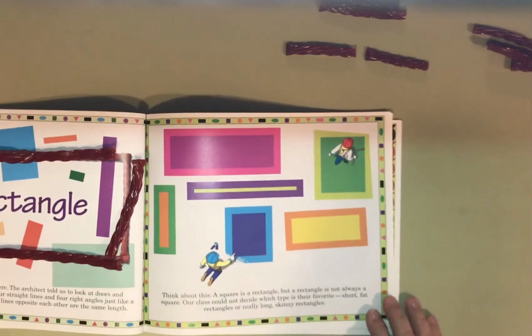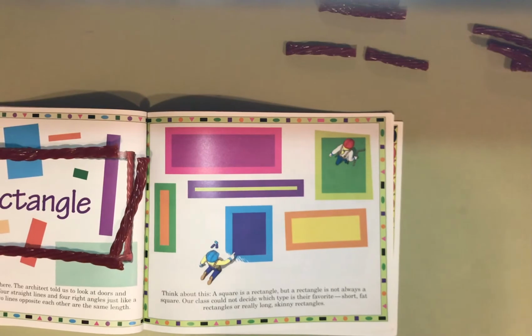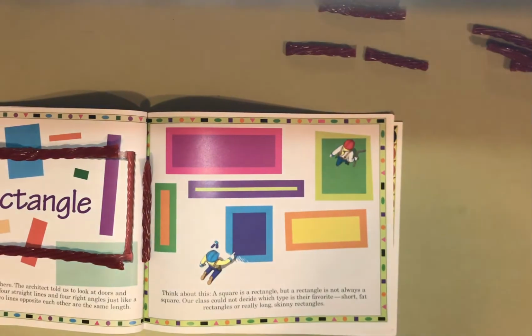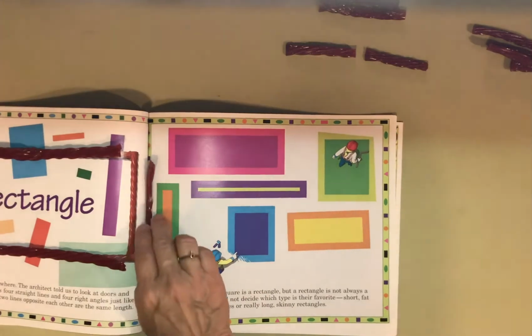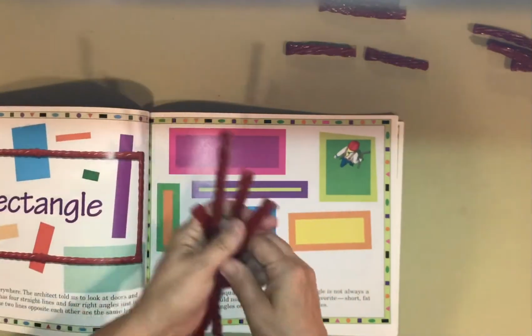Think about this. A square is a rectangle, but a rectangle is not always a square. Our class could not decide which type is their favorite. Short, fat rectangles, or really long, skinny rectangles. I like mine made out of licorice.